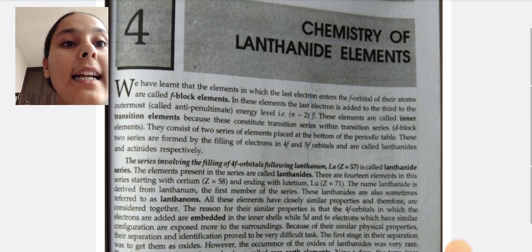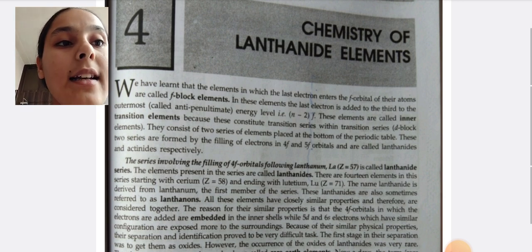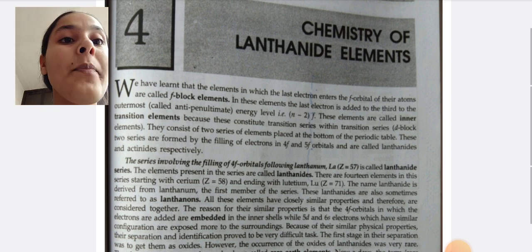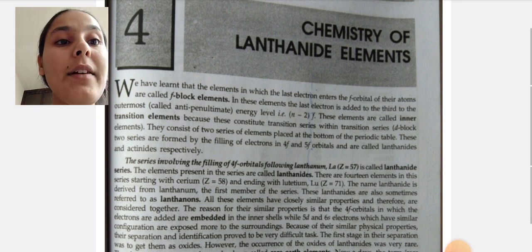We have learned that the elements in which the last electron enters the f orbital of their atoms are called f block elements. In these elements, the last electron is added to the third to the outermost, called the antepenultimate energy level, (n-2)f. These elements are called inner transition elements because they constitute a transition series within the transition series of d block elements. They consist of two series of elements placed at the bottom of the periodic table. These two series, formed by the filling of electrons in 4f and 5f orbitals, are called lanthanides and actinides respectively.